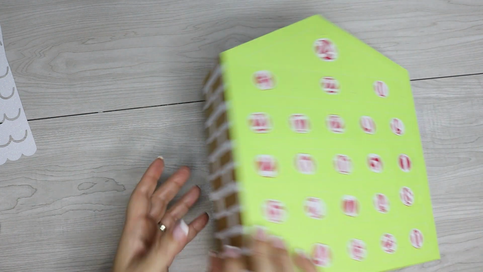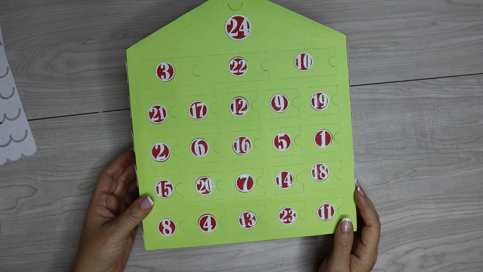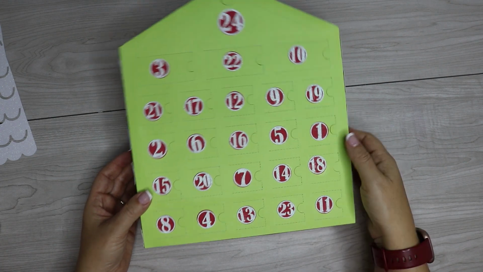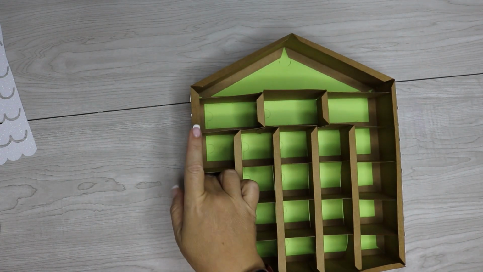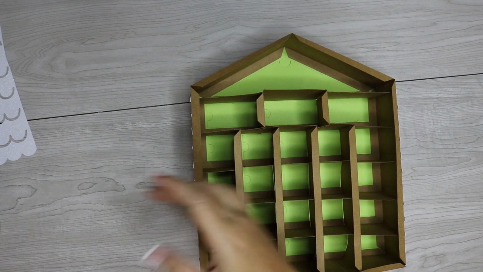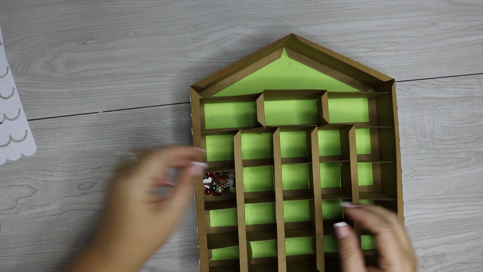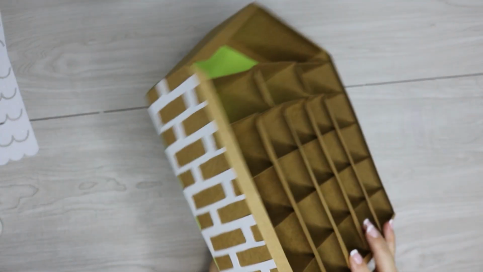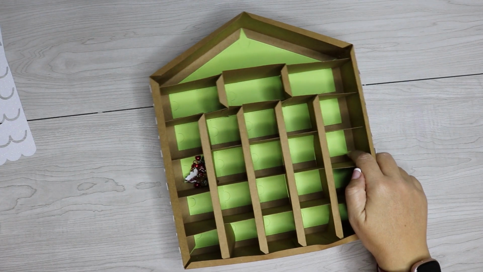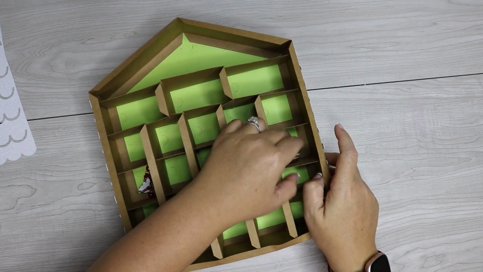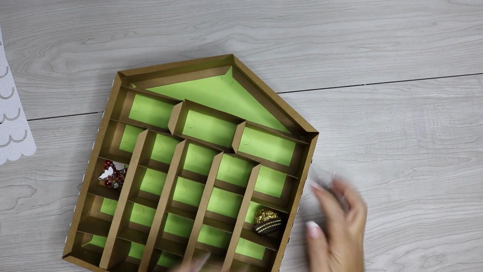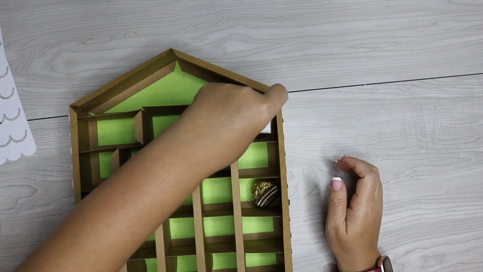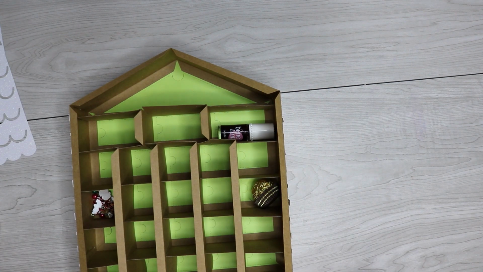If you want to put certain things in certain numbers, just flip it over. So my 1 is right here. For day 1, I've got my finger in that little hole. I put a cute little Christmas necklace. Now let me look and find day 2. It's right here. We're going to put a little chocolate. I think day 3 was right here. Just going to put a little makeup item. And so you want to just sit there and fill all of these.